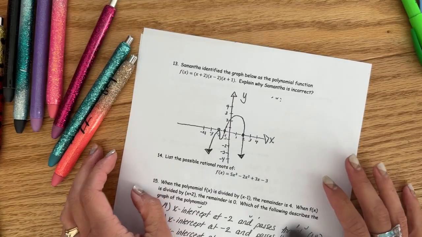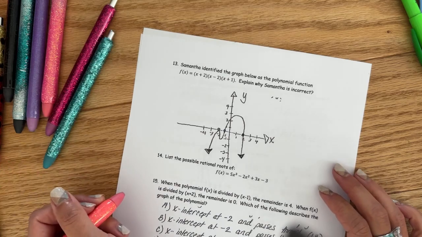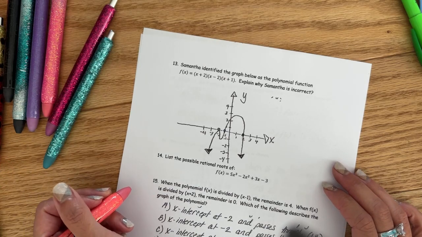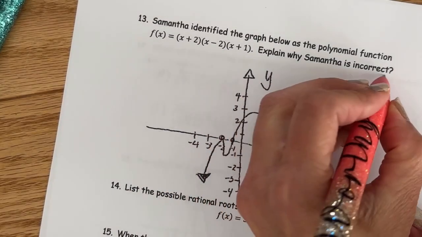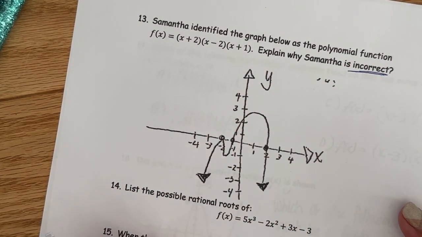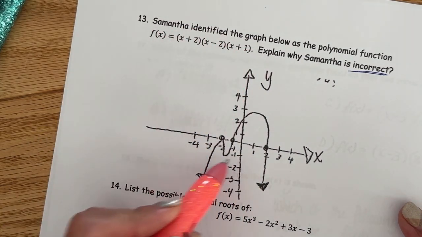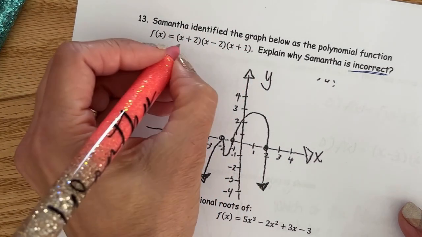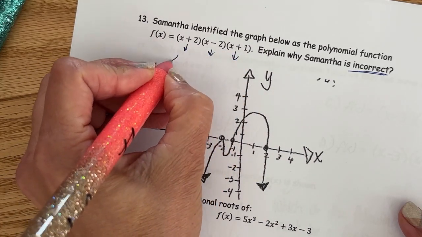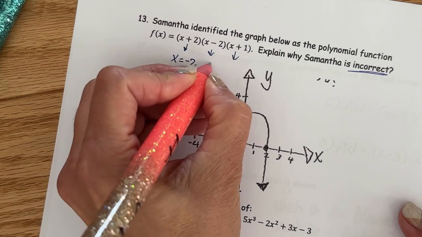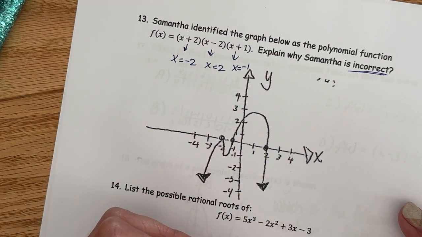All right, number 13. Samantha identified the graph below as the polynomial function f of x equals x plus 2 times x minus 2 times x plus 1. Explain why Samantha is incorrect. So she's wrong. What did she do wrong? Well, let's check it. If we break these apart and set them each equal to 0, we would get x equals -2, x equals positive 2, and x equals -1.